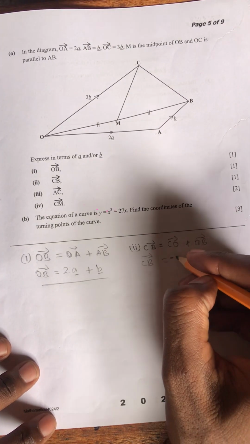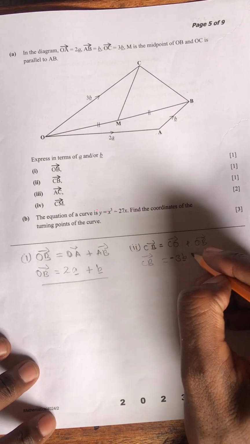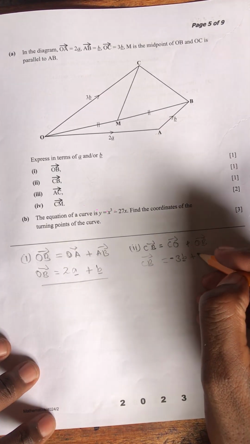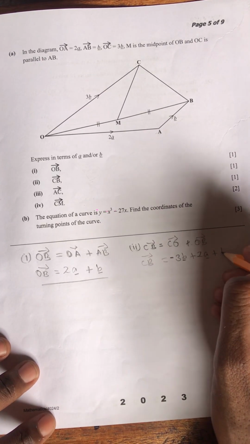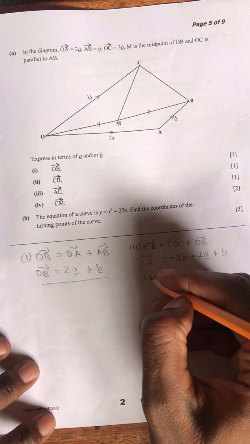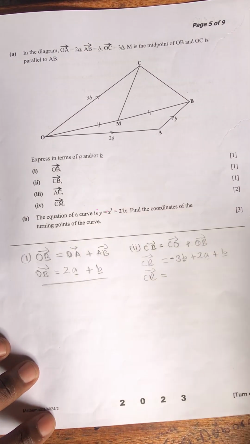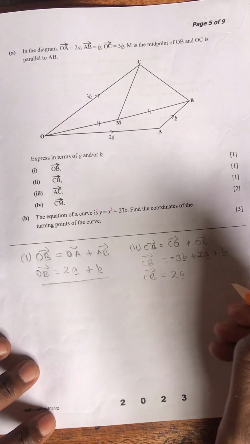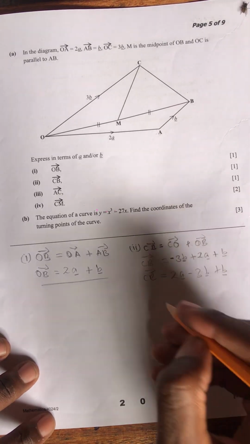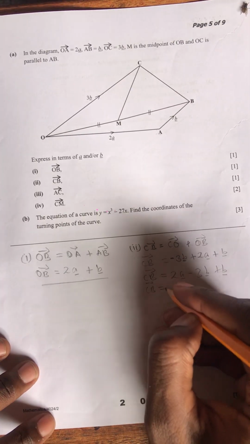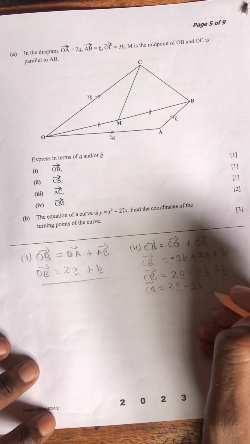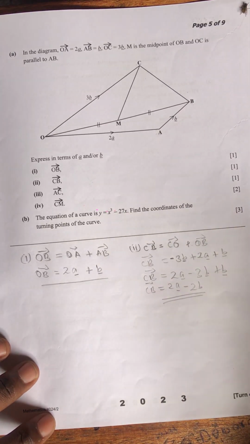So you say negative 3B plus, what is OB? OB is here. We found it in the previous question. It is 2A plus B. From here, we are just going to collect the like terms. So CB will be equal to 2A is alone, negative 3B plus B. So CB will be equal to 2A. Negative 3 plus 1, it is negative 2B. And so this will be the answer.